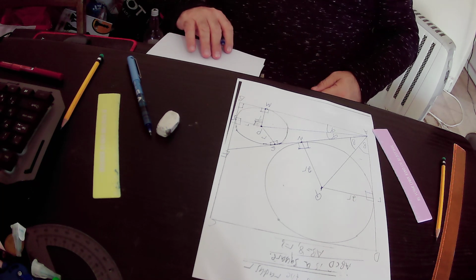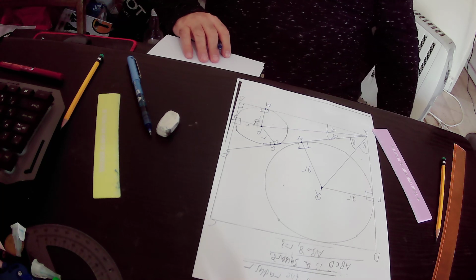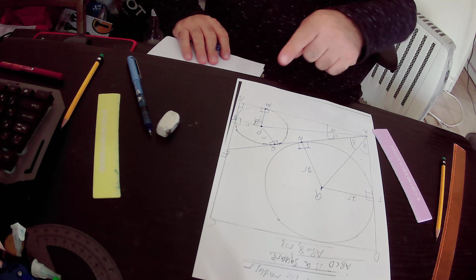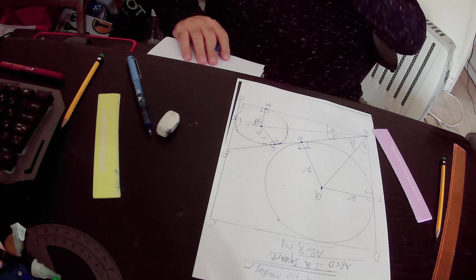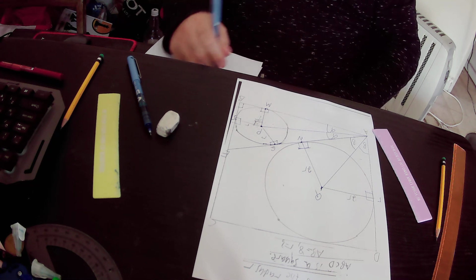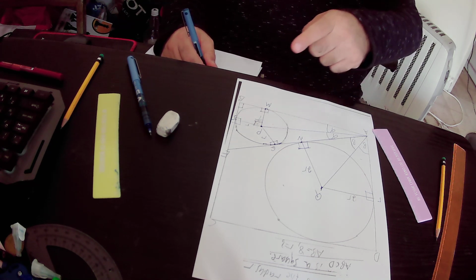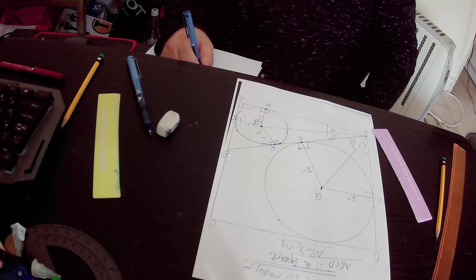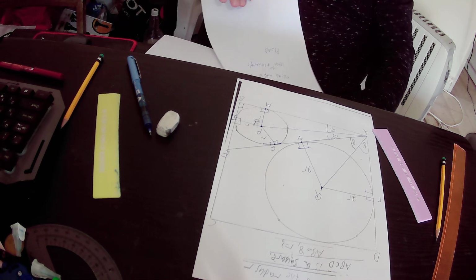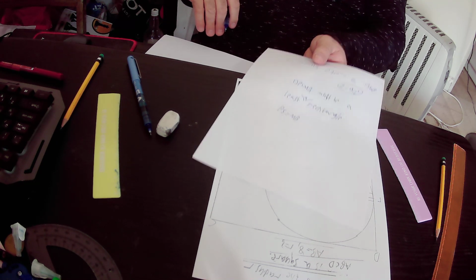And we have the rule that the opposite sides of a rectangle are equal to each other. So in rectangle PSMB, the opposite sides are equal to each other. So PS equals MB.